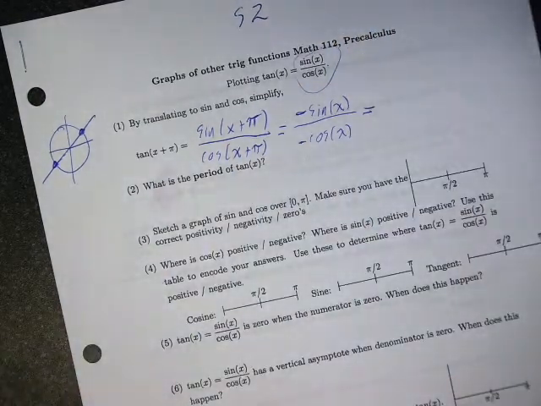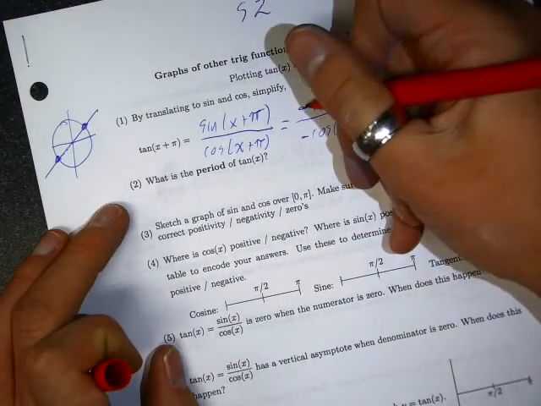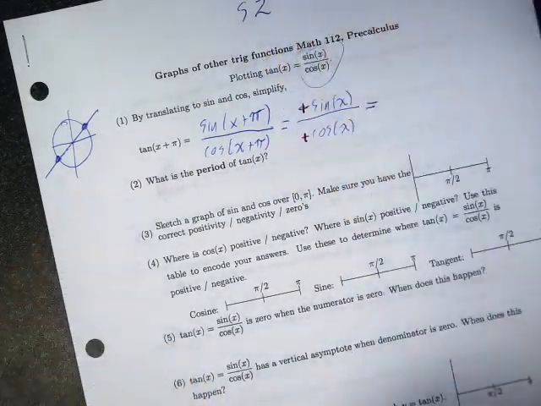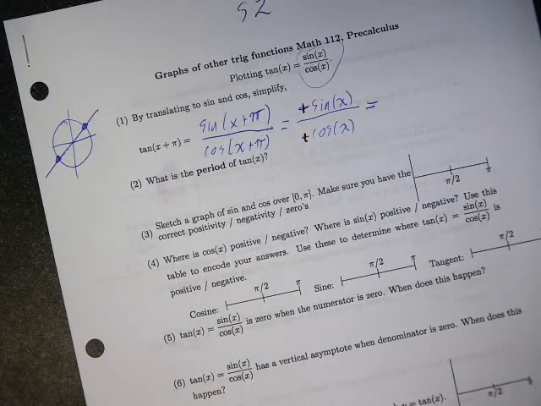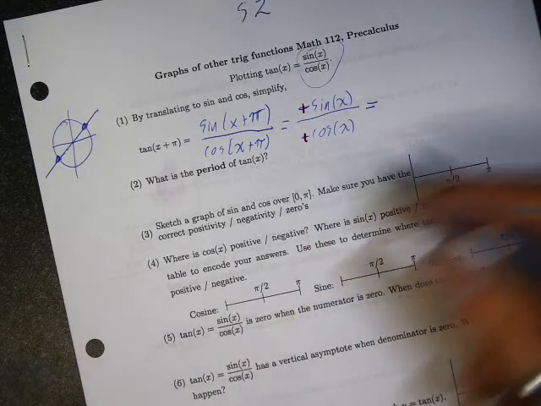And what does that simplify to? Negative sine of x divided by negative cosine of x is sine of x over cosine of x. The negatives will cancel. And what's sine of x over cosine of x? Tangent.